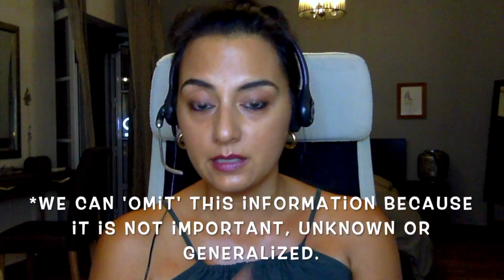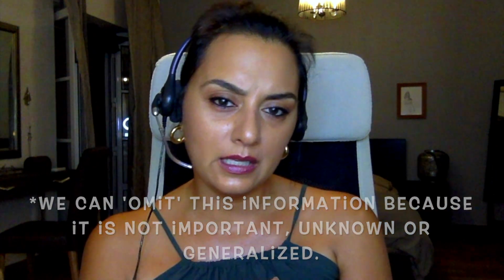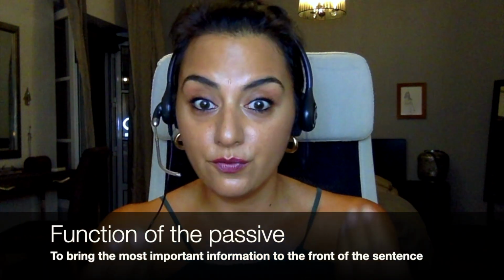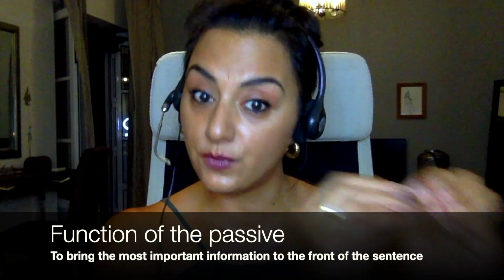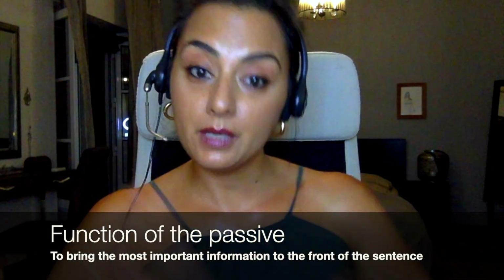It's generalized and obvious information, and so we can leave it out of the sentence because that's the real key to why we have the passive. We want to bring the most important information of a sentence into the subject position, into the first part of the sentence, because we want to draw more focus and more attention to that part of the sentence, okay? So we turn it into the passive because the object now carries the weight of the focus of the sentence.